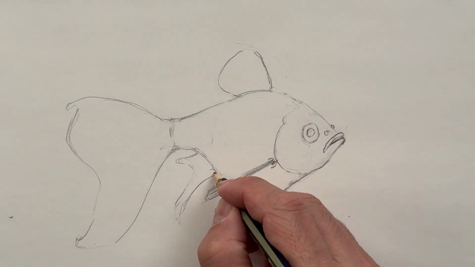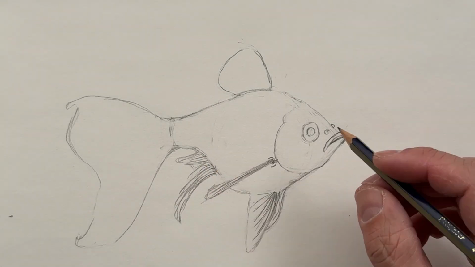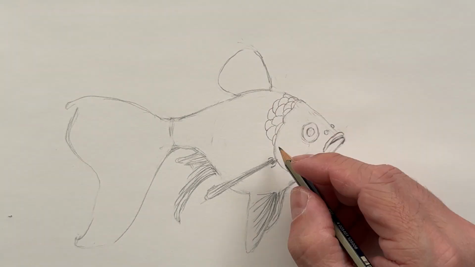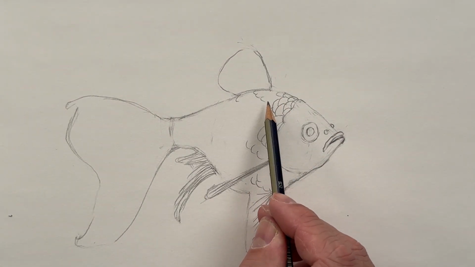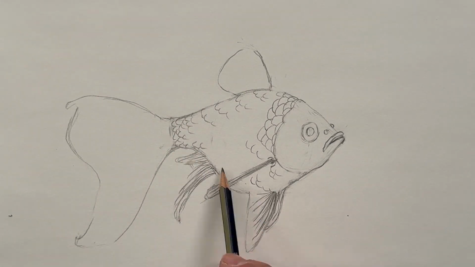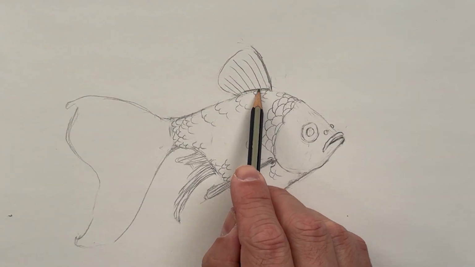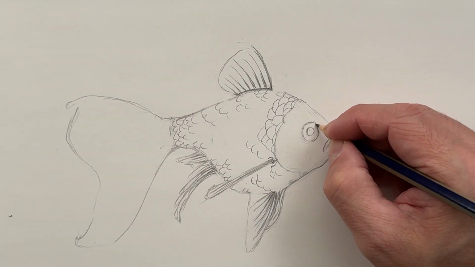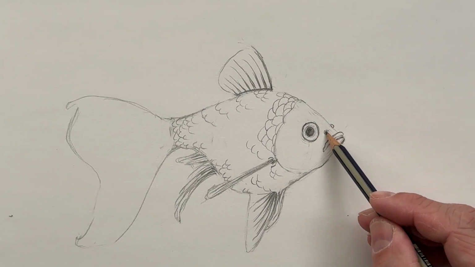And then next we have the shading and texture. So to bring your fish to life, add shading and texture to the drawing. We can use hatching or cross-hatching techniques to create the illusion of volume and depth. Pay attention to the scales and their arrangement, and this can greatly enhance the realism of your drawing. And then finally, add any final touches such as highlights, reflections to complete your fish drawing.